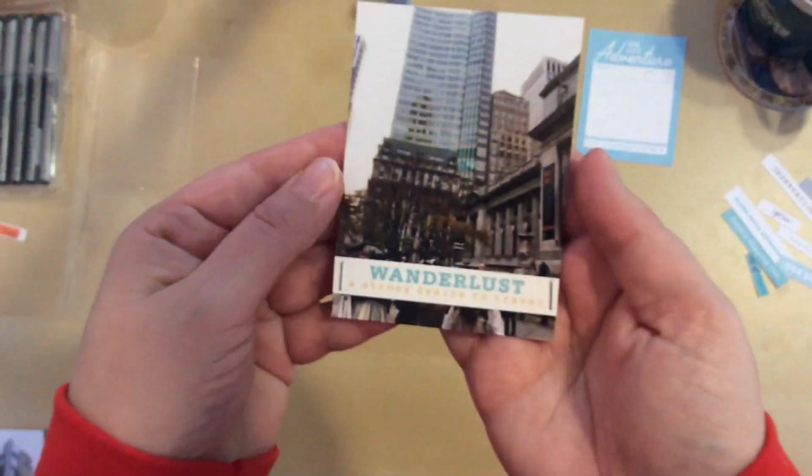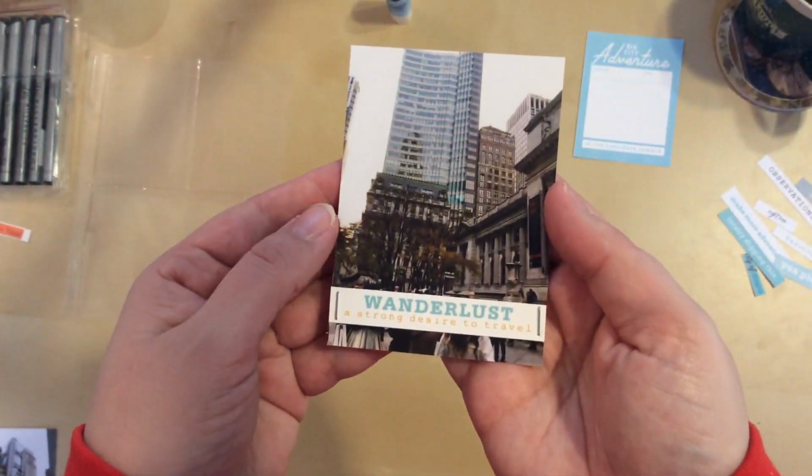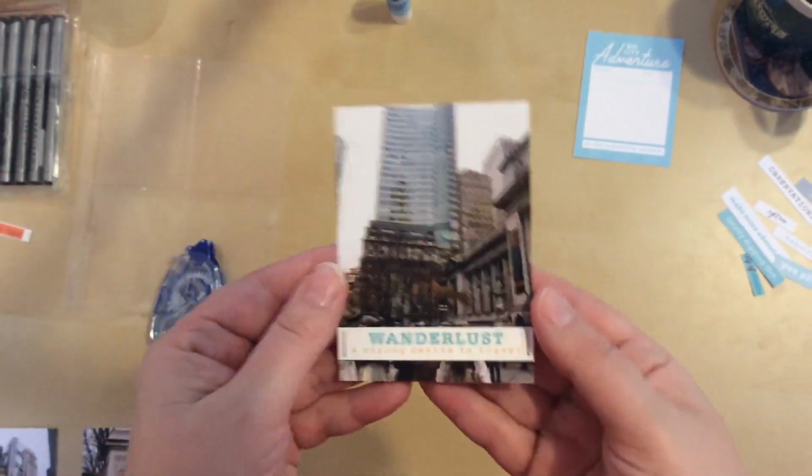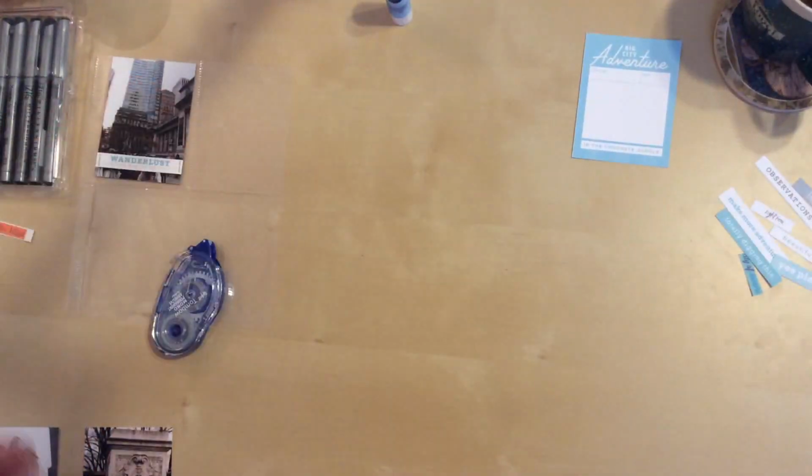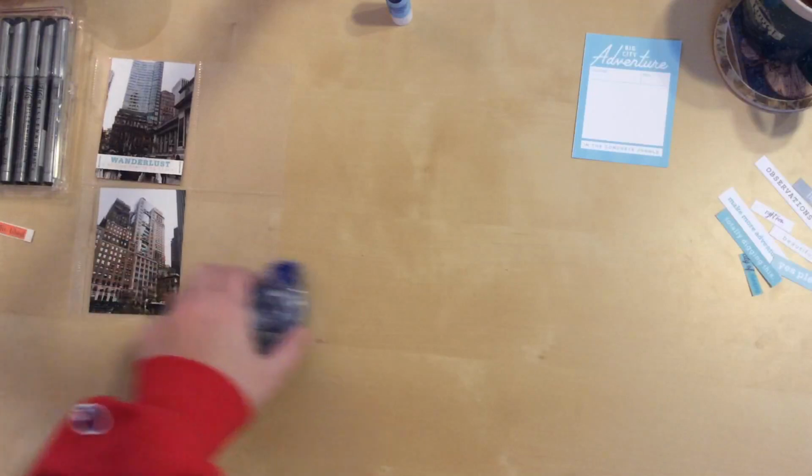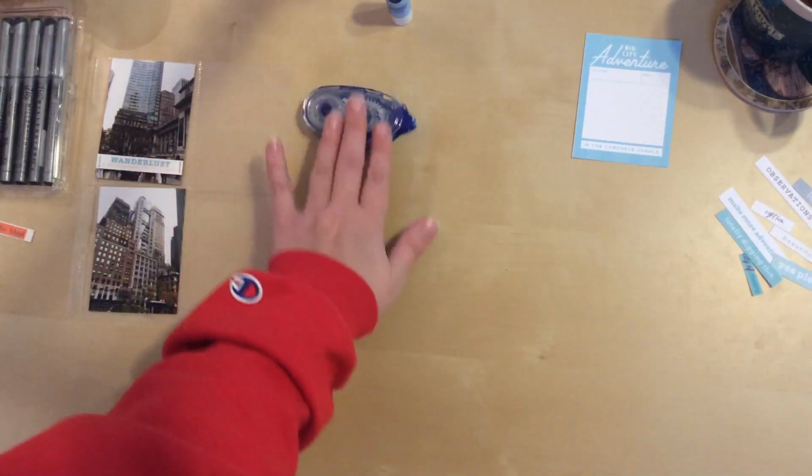All right. So that's what it looks like once it's adhered, and then the staples are in there. So that's all I'm going to do with this one. That was a super easy fix. And then, since I had the one photo where I wasn't doing anything, I'm just going to put that there.